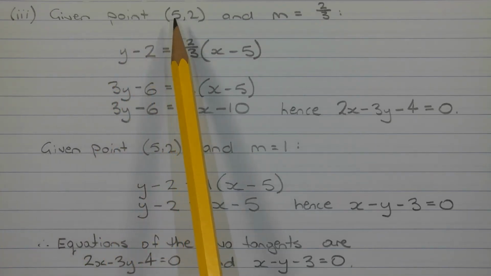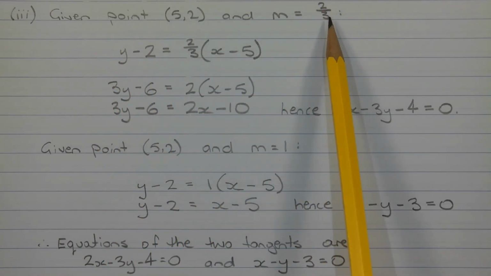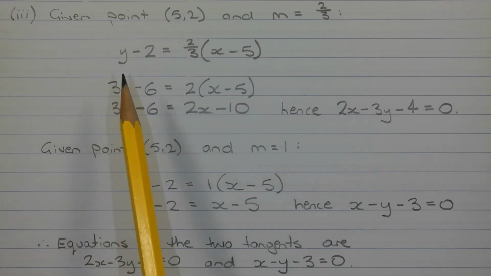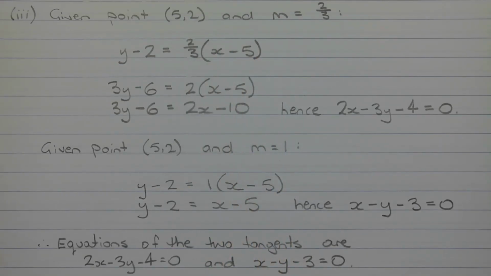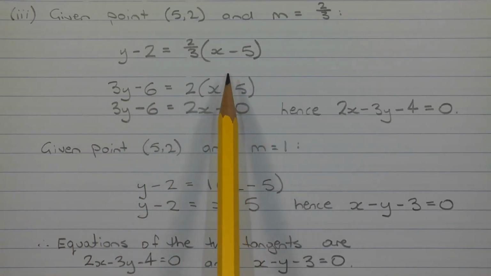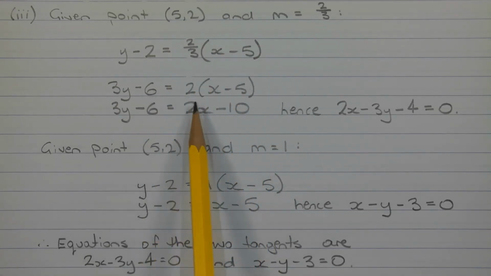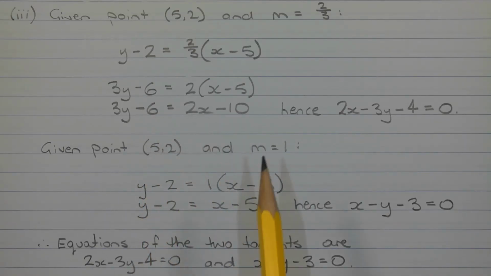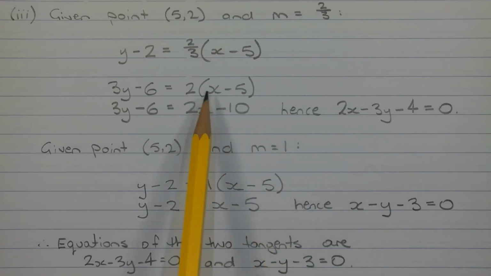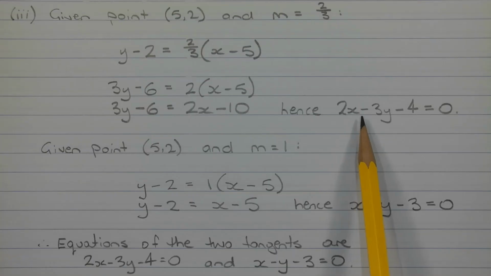So given point 5, 2 and gradient m equals 2 over 3, using the point gradient formula, we get y minus 2 equals 2 over 3 times x minus 5 in brackets. Multiplying the left hand side by the denominator 3, we get 3y minus 6 is equal to 2 times x minus 5 in brackets. Expanding the brackets on the right hand side, we get 3y minus 6 equals 2x minus 10. And then grouping all terms over to one side, so we have 0 on the other. In other words, expressing this equation in general form, we get 2x minus 3y minus 4 equals 0.